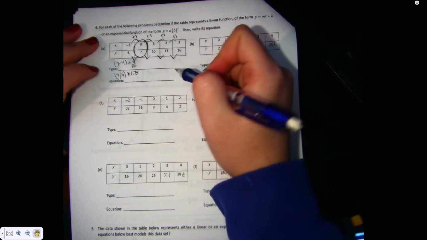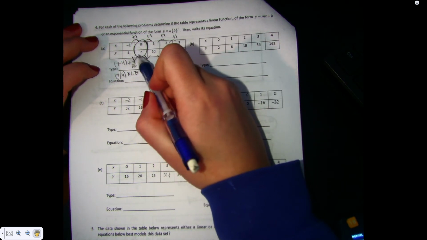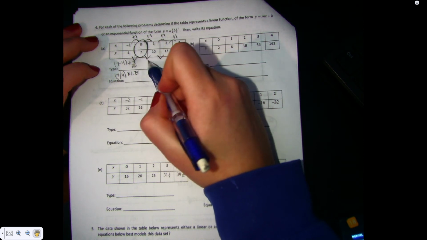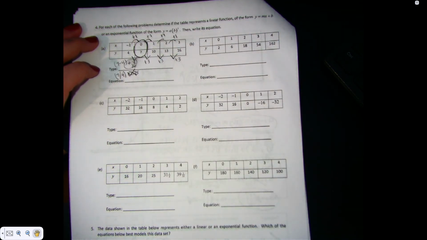So now let's see what works for the rest of them. So 4 plus 3 is 7. 7 plus 3 is 10. 10 plus 3 is 13. 13 plus 3 is 16. Excellent. So I have plus 3, and I'm not multiplying by anything. So since I'm adding the same amount each and every time, this is a linear function, okay, because I'm adding.